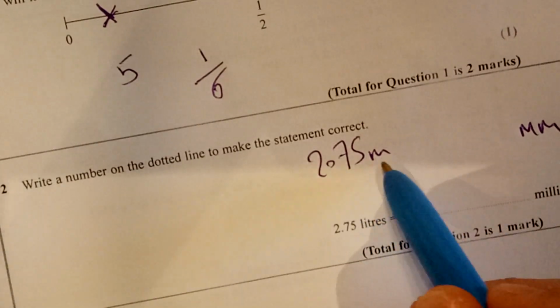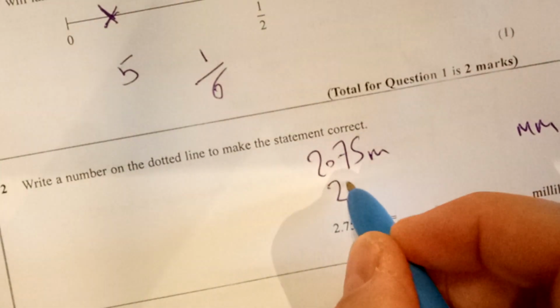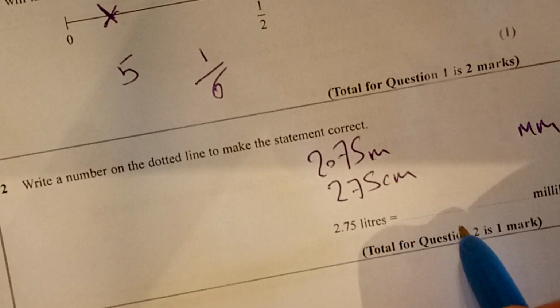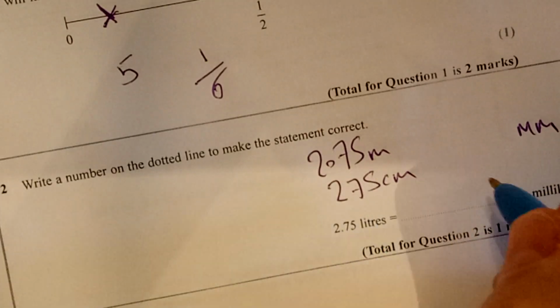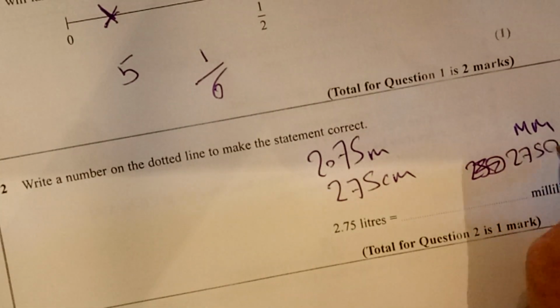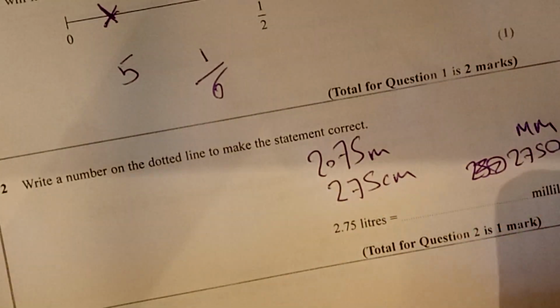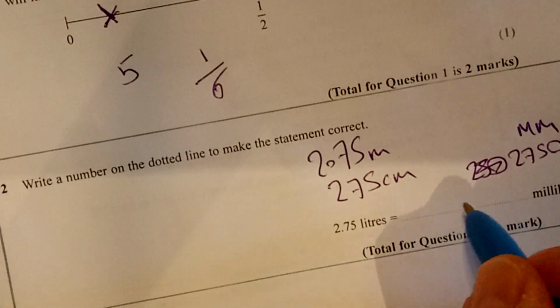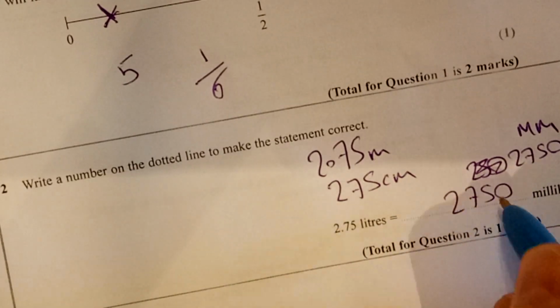So what I'm going to do is convert this to centimetres, which is going to be 275 centimetres. I know there's 10 millimetres in a centimetre, so it's going to be 2750 millimetres. Now I know it says millilitres, but the conversions are exactly the same, so 2750.